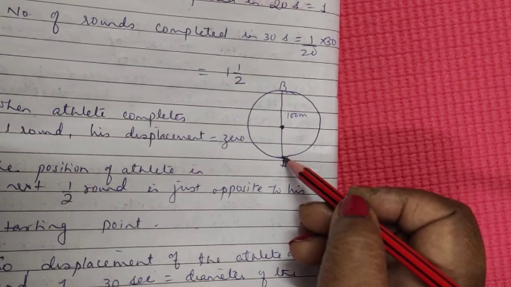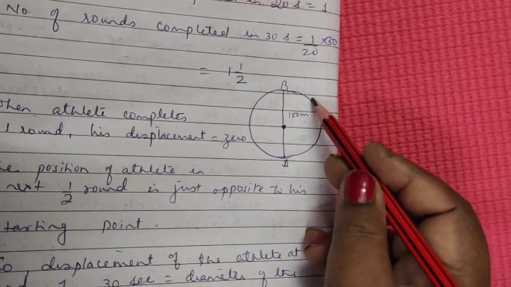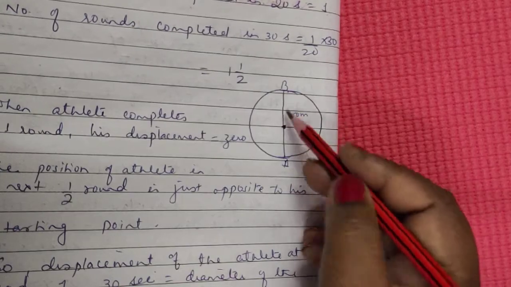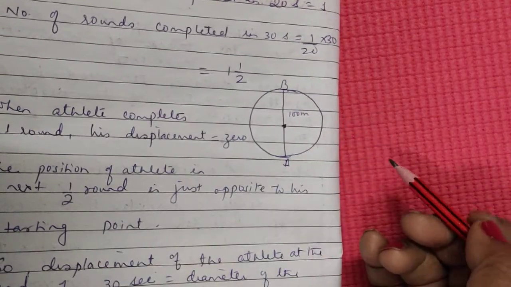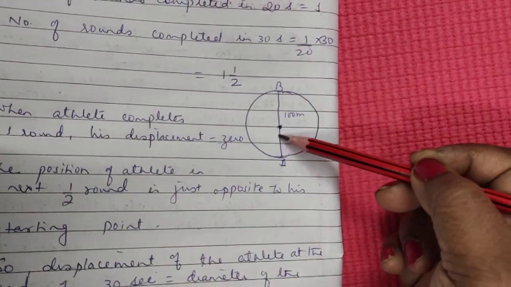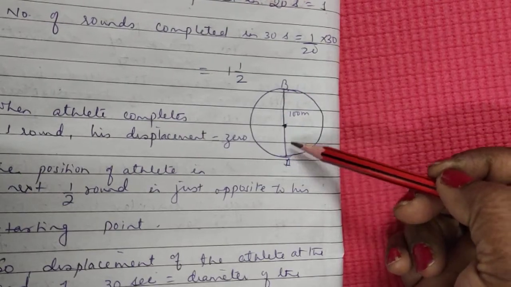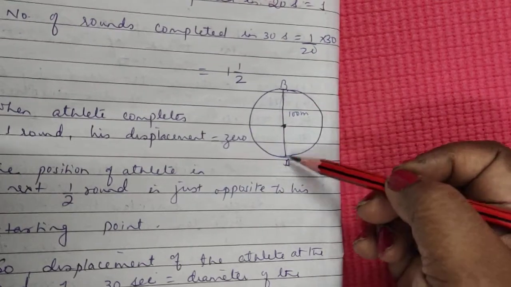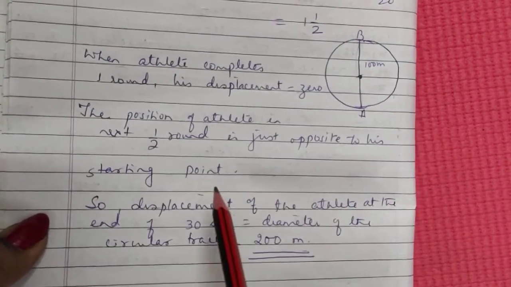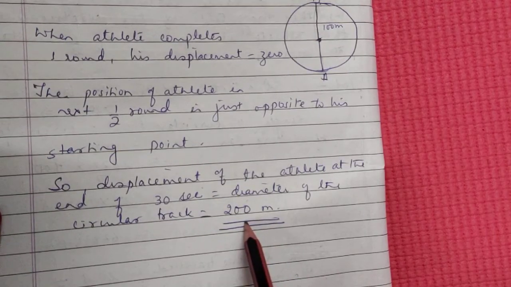Now in 10 seconds it is covering the half of the circular track. So it is reaching B. So we know that displacement is the shortest distance between the initial and the final position. So what is the displacement? What is the shortest distance? It is the diameter of this circular track or the circle, we can say. So the diameter is how much? 200 meter. It is given in the question only. So in 30 seconds, the displacement will be 200 meter.